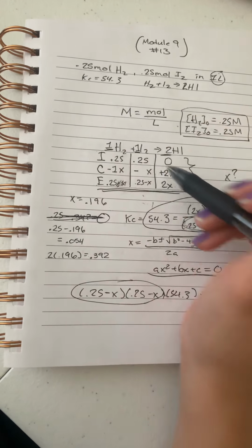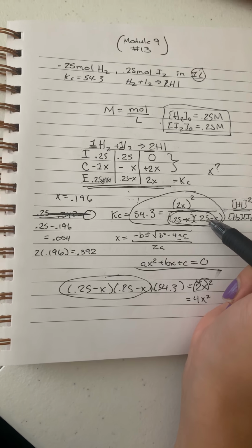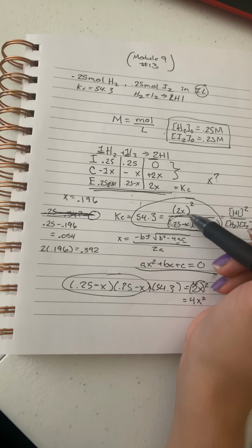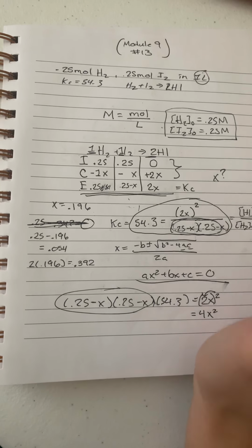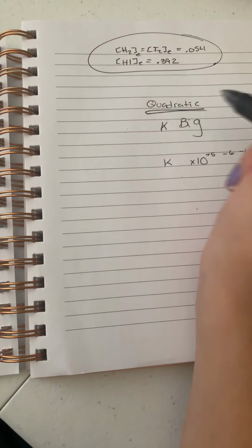If this was actually a smaller number, this would have been much simpler because you would just have, let's say, 0.25 multiplying times 0.25 and so forth. And it would be much easier to find X. But because it was a big value, that's another reason why we had to use the quadratic formula.